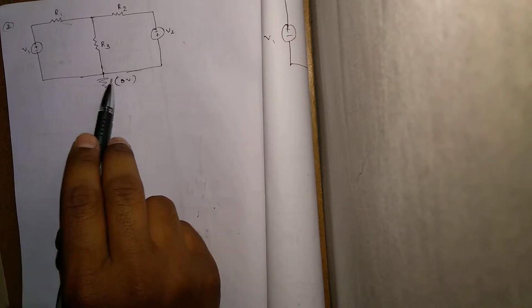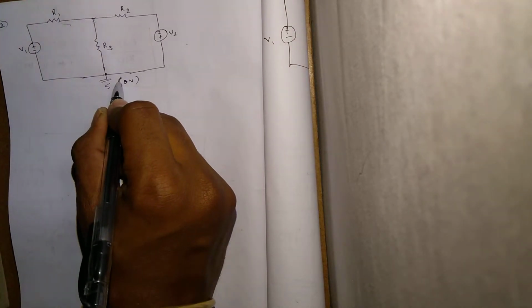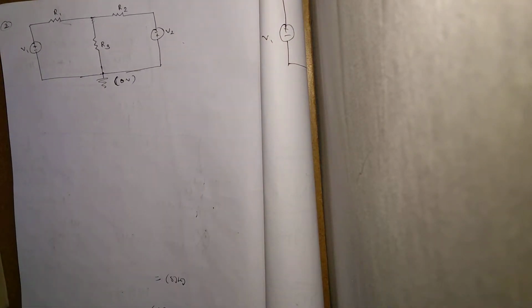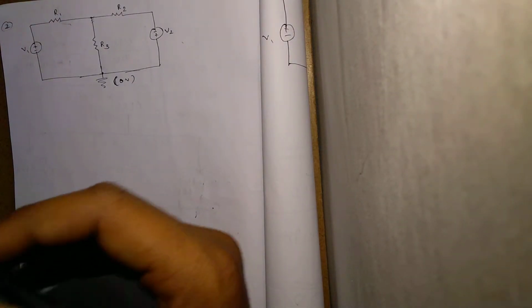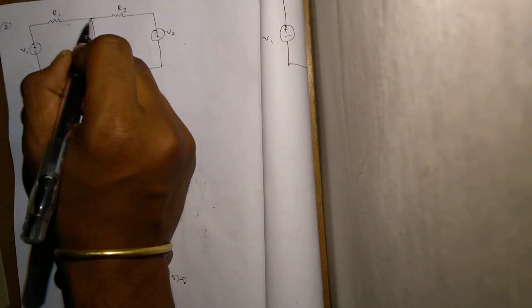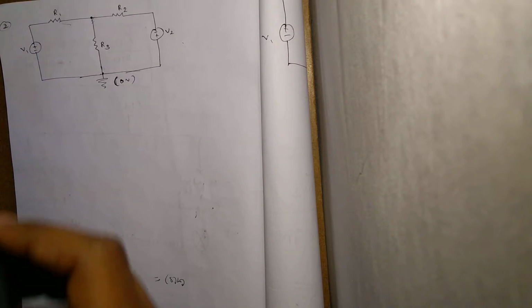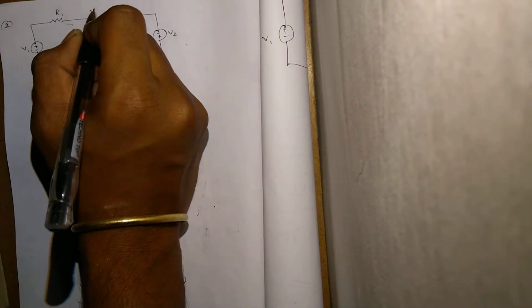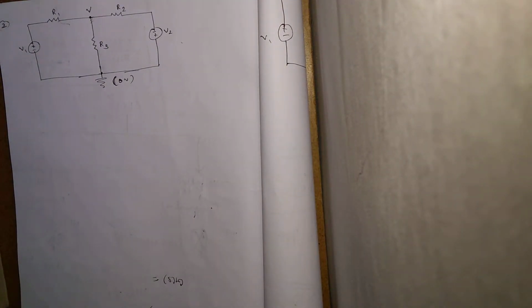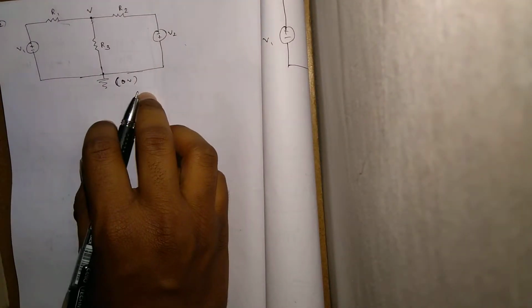I've considered this as my reference node, and the other principal node that is remaining is only this principal node. So I'll assign some value to this one. Let us say this is VP. And the third step is your node equation. That is what we are here to do.